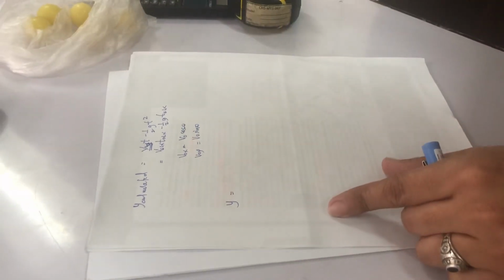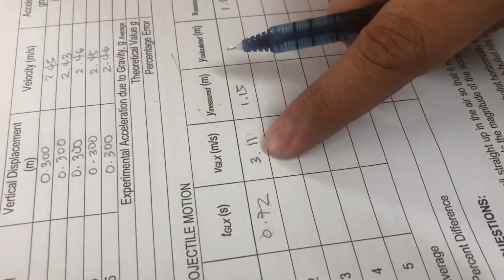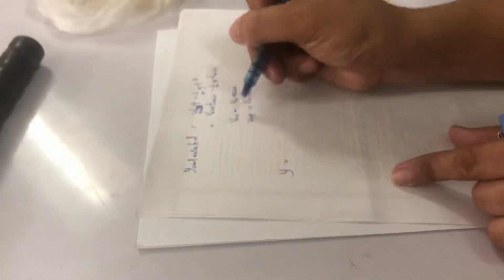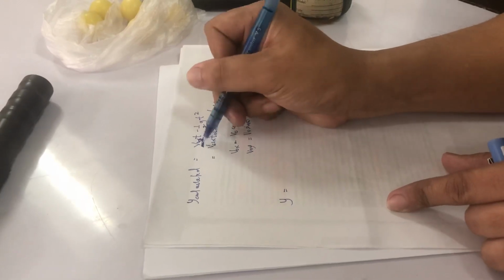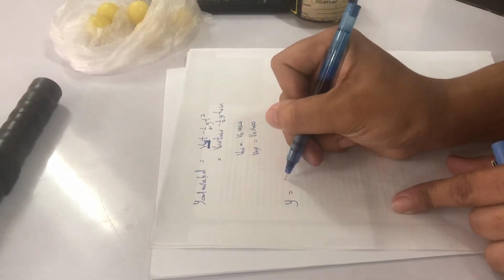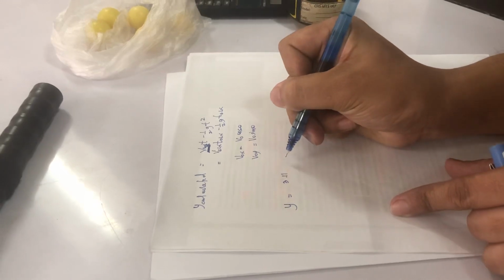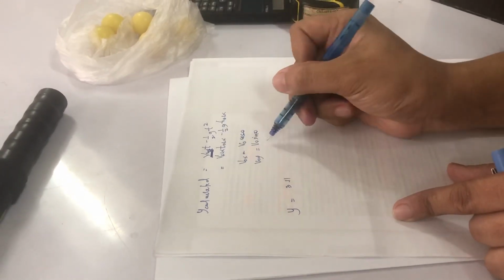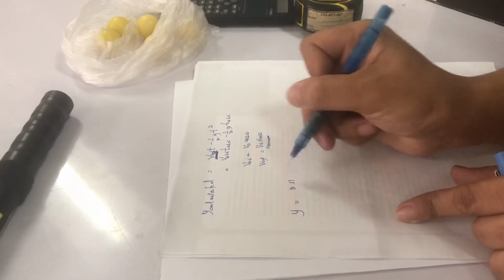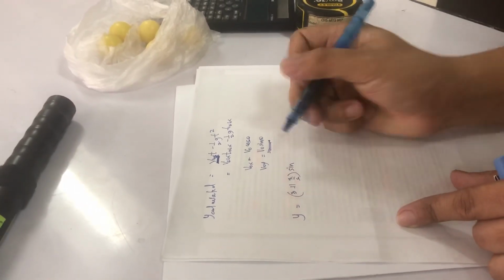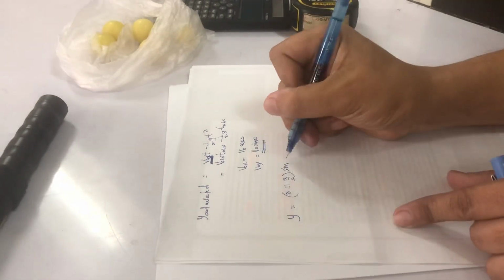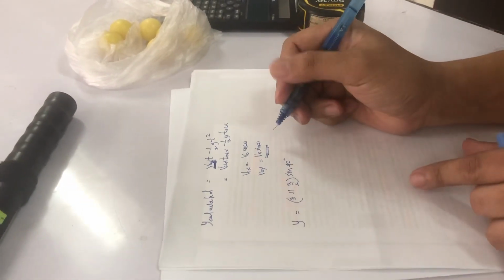The reading here is 0.72, so that is the t_gLX. Then for V_gLX, that's 3.11. So the v0 is 3.11. The formula for v0y is v0 sine theta. So 3.11 meters per second multiplied by sine theta. Our theta here is 40 degrees, which is set in the projectile launcher.